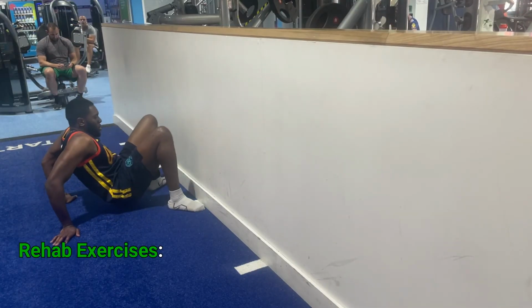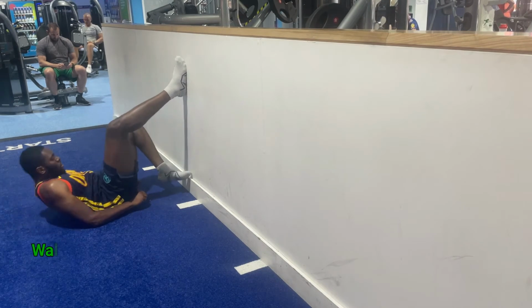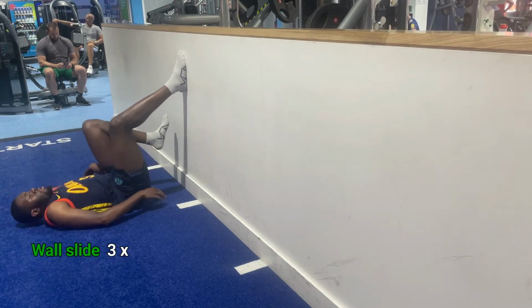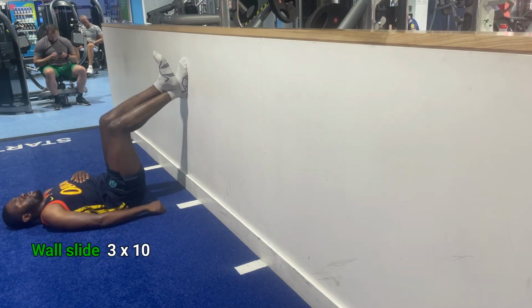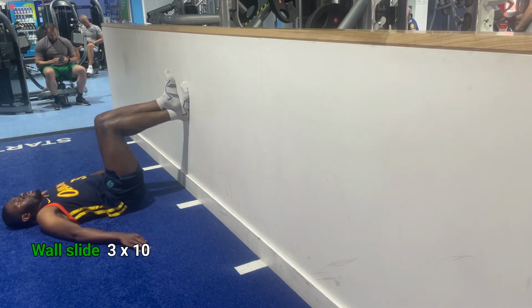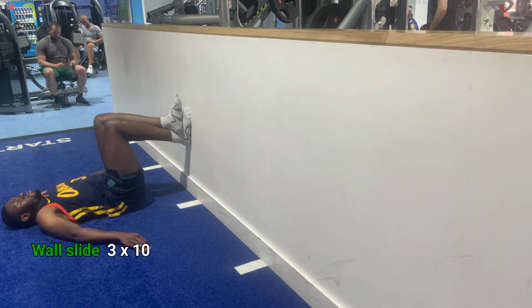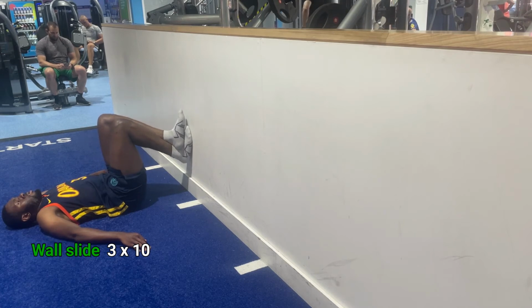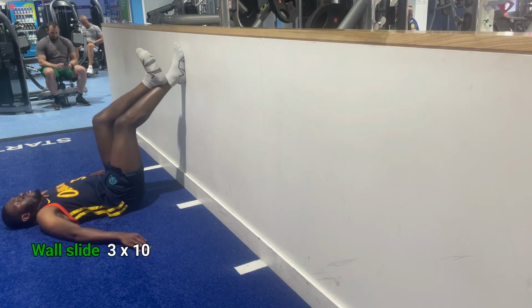So first up, we have wall slides. Find a nice comfortable wall, make sure you're wearing socks, and then use your other foot to slide your knee down. Just perform 10 reps, 3 sets of this exercise, and this will help you regain your flexion at your knee and help you in range of motion.